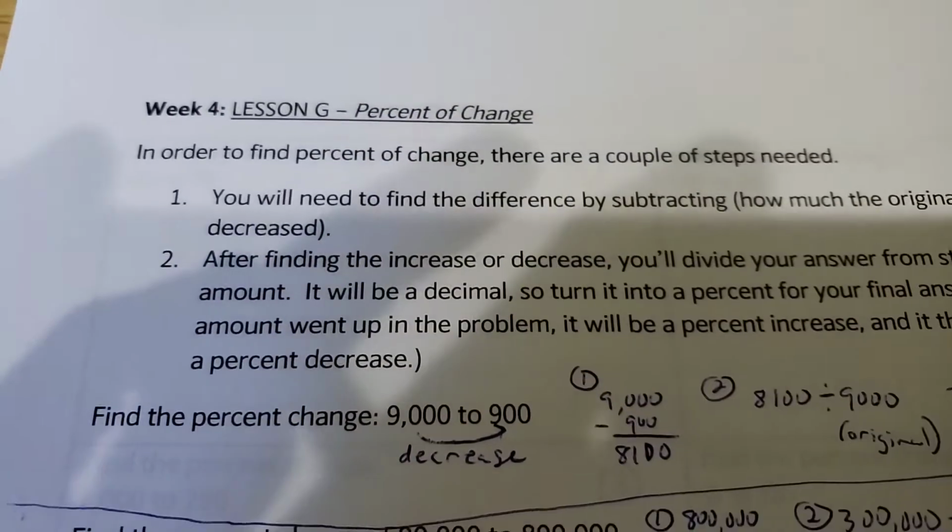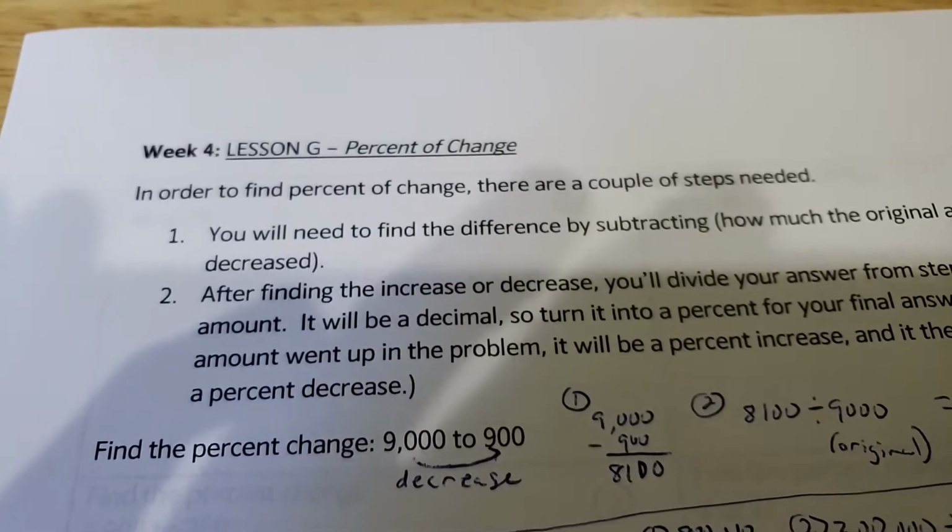We got another one of our lessons for percents. It's actually our last percent lesson, and then later the other lesson for this week you'll see some stuff with probability. So the last lesson we have is percent of change for today. All right, our final percent lesson here is percent of change.